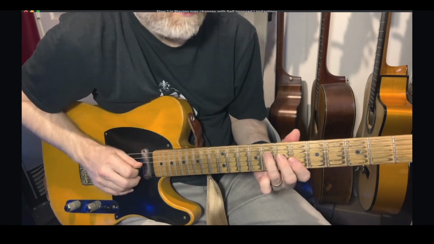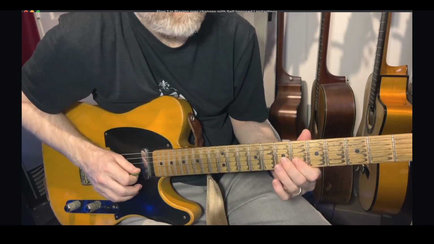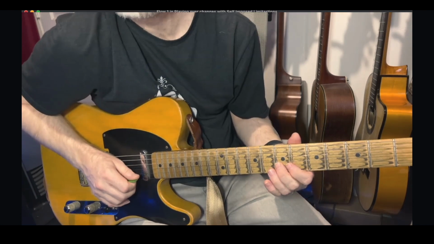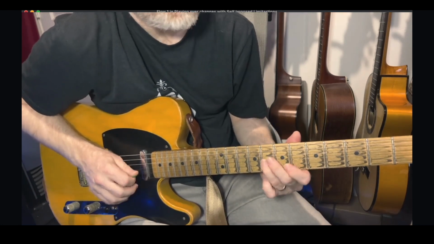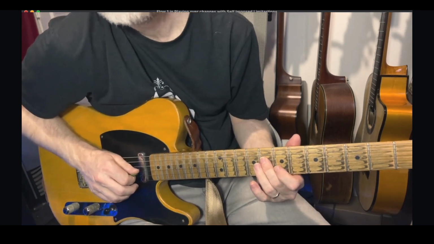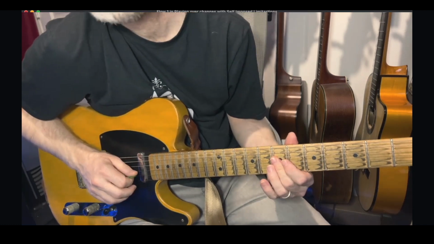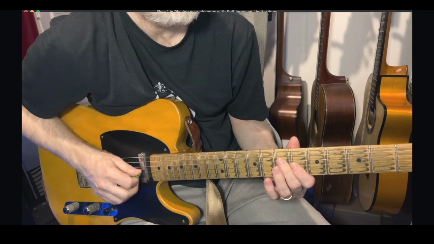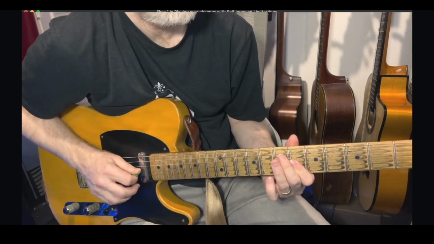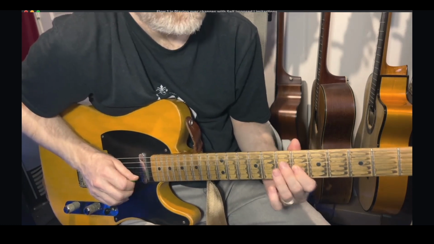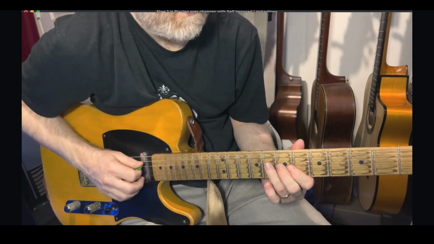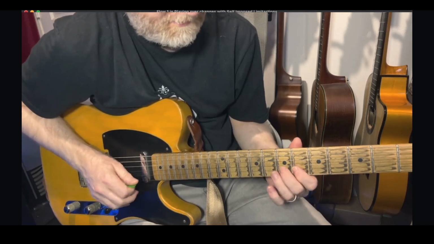I started on the root of B flat 7, ended on the 5th. Starting on the 3rd of E flat minor 7, and ending on the 5th. I start from the 5th of D7 sharp 11, and then I'm going to start from the root of D flat major 7. Right?